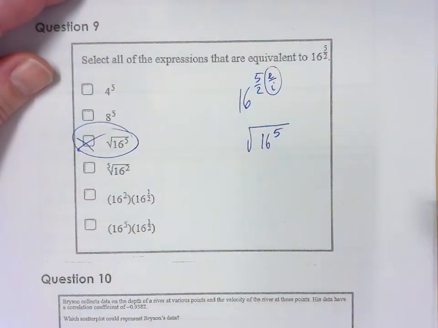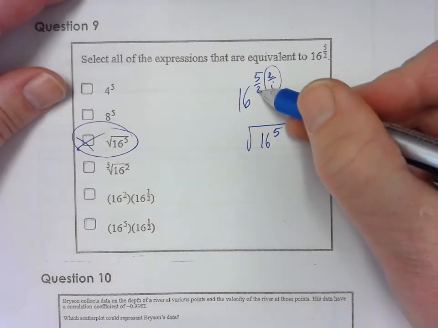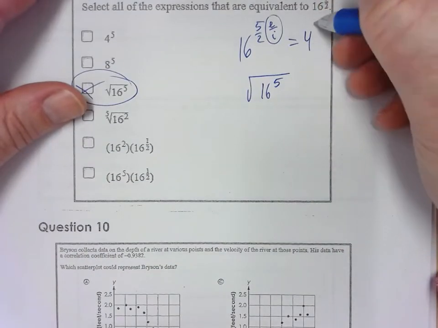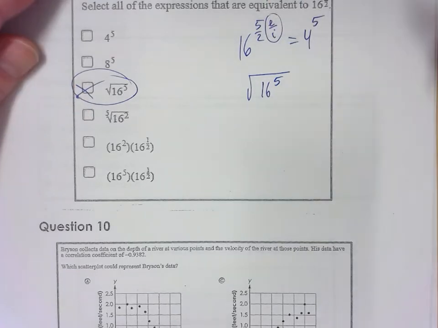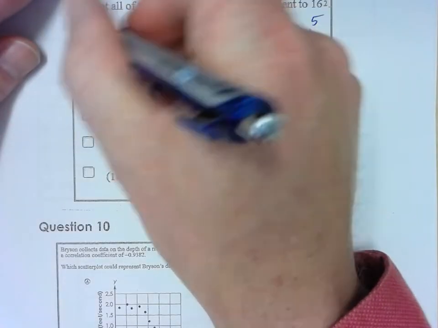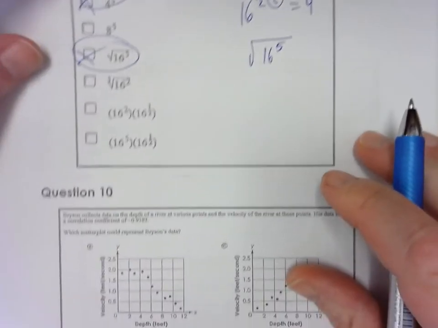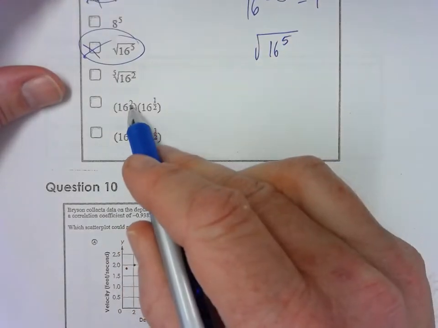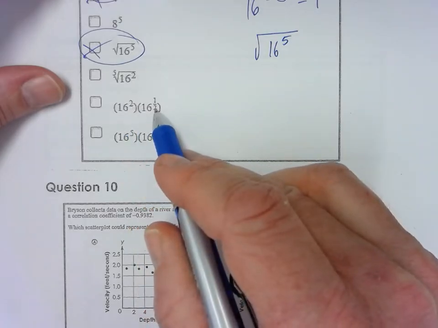So that one works. Okay, now you could actually take the square root of 16, which would be 4, and then you'd have to raise it to the 5th power. So that's also true. Okay, so it's that one. Then when you multiply like bases, you add the exponents. So if you add 2 plus 1/2, you get 5/2.